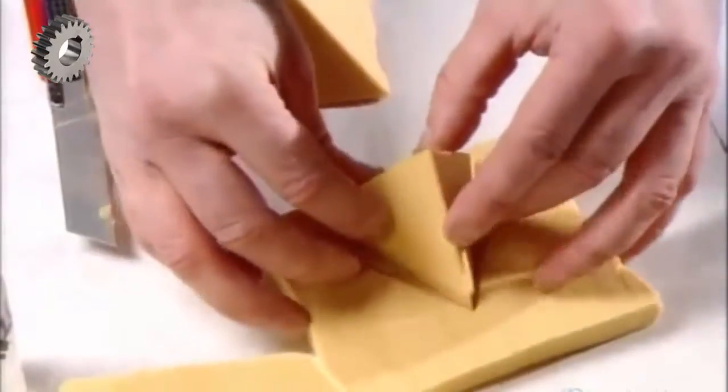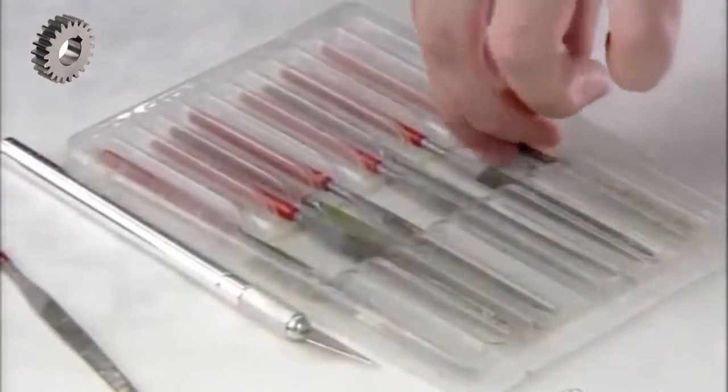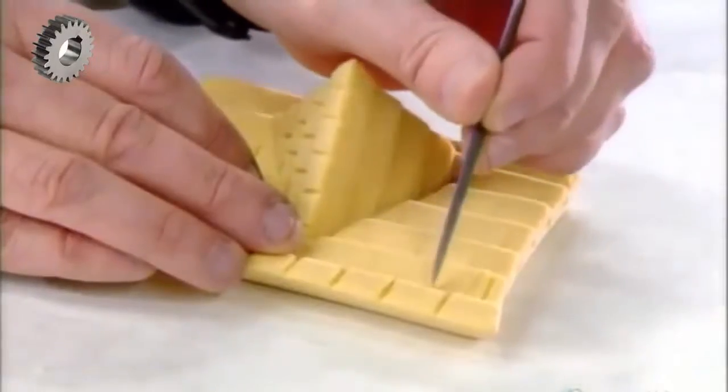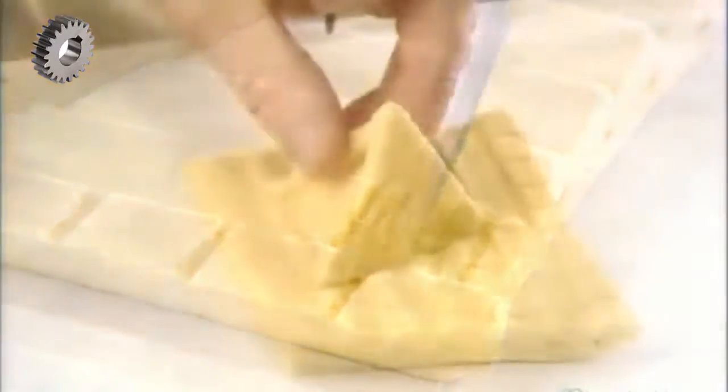Using one of the sketches as a reference, a sculptor carves foam into sections of a roof and he glues the pieces together. This foam roof will then be used to make a mold.